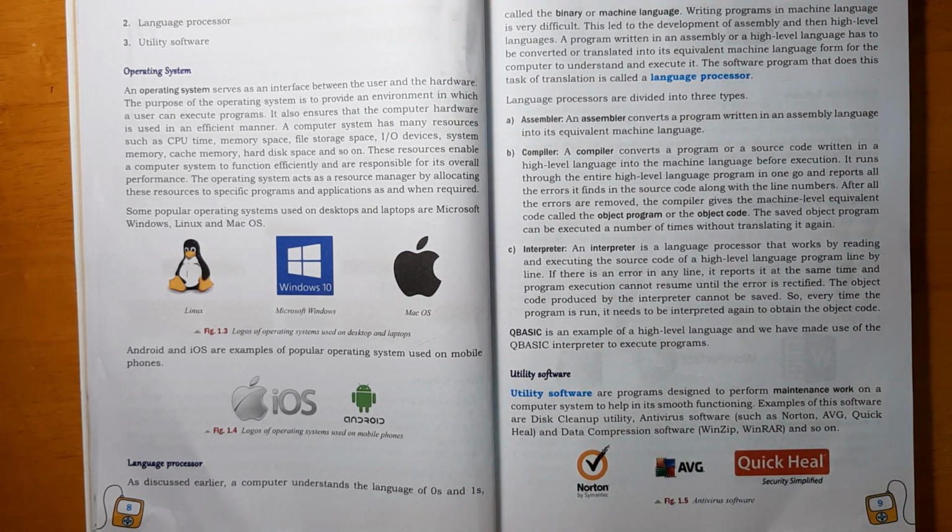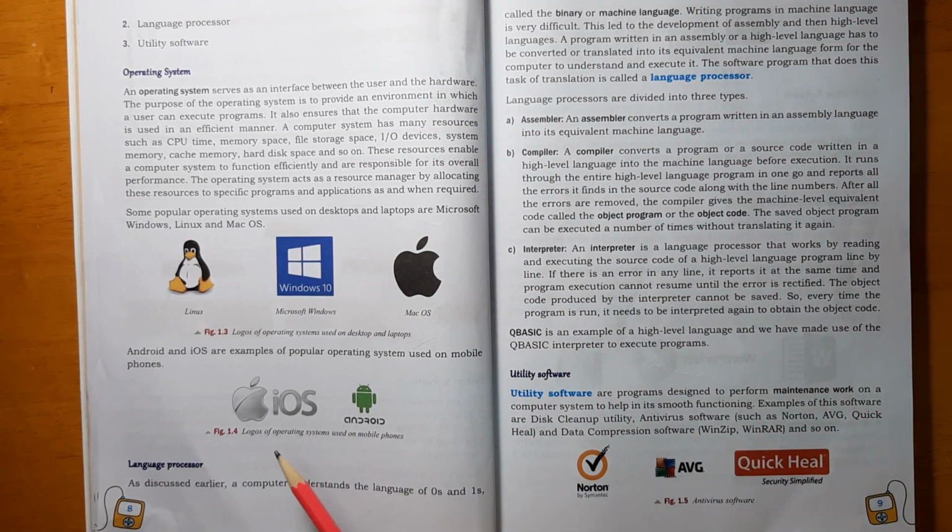So these are the popular operating systems used on desktops and laptops. Okay, so what about smartphones operating system? The smartphones operating systems are most probably Android and iOS. Wow, it's great.